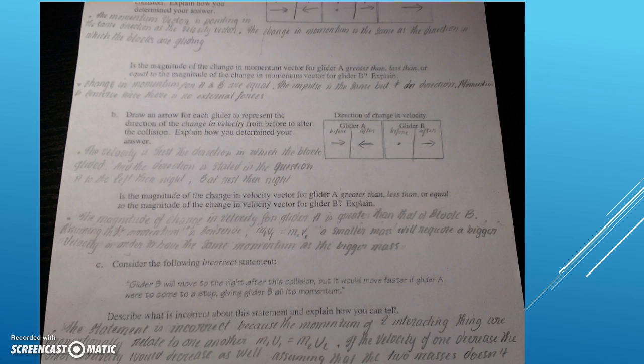The change in momentum is in the same direction as the direction in which the glider is gliding. Is the magnitude of the change in momentum vector for glider A greater than, less than, or equal to the magnitude of the momentum for glider B? So I said that the change in momentum for A and B are equal. The impulse is the same but in a different direction for both of them, so the momentum is conserved since there are no external forces.